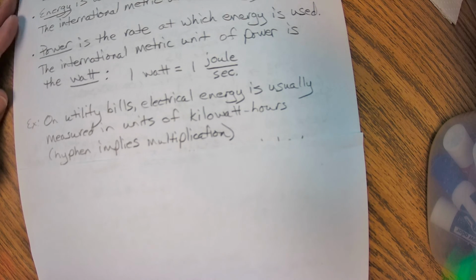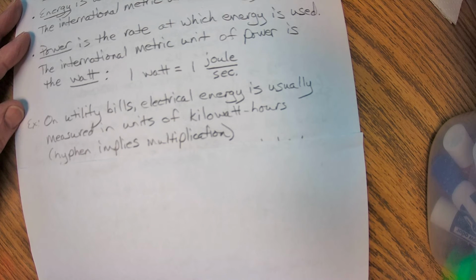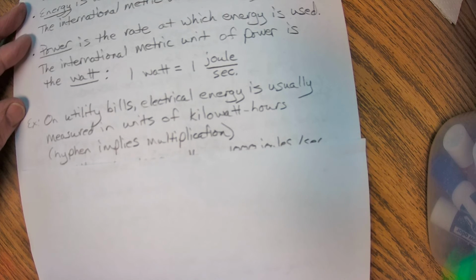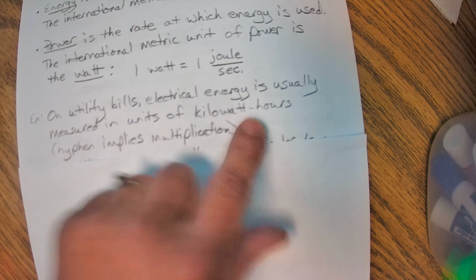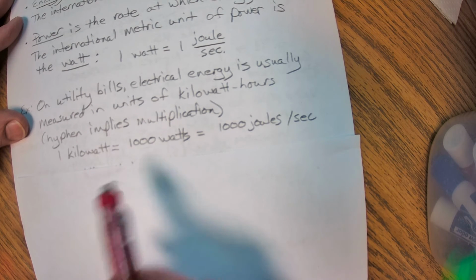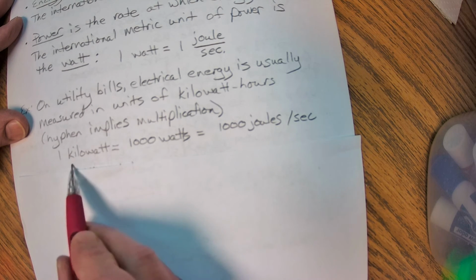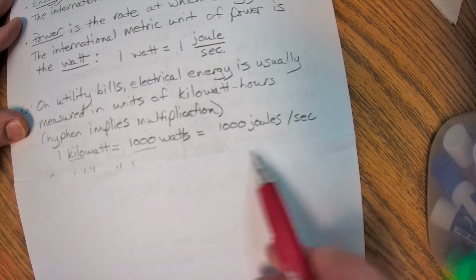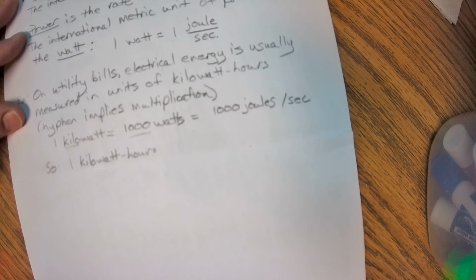As an example problem, on utility bills, electrical energy is usually measured in units of kilowatt hours. Remember that the hyphen implies multiplication. I know that a kilowatt, because of this prefix, means 1,000 watts, which is 1,000 joules per second.